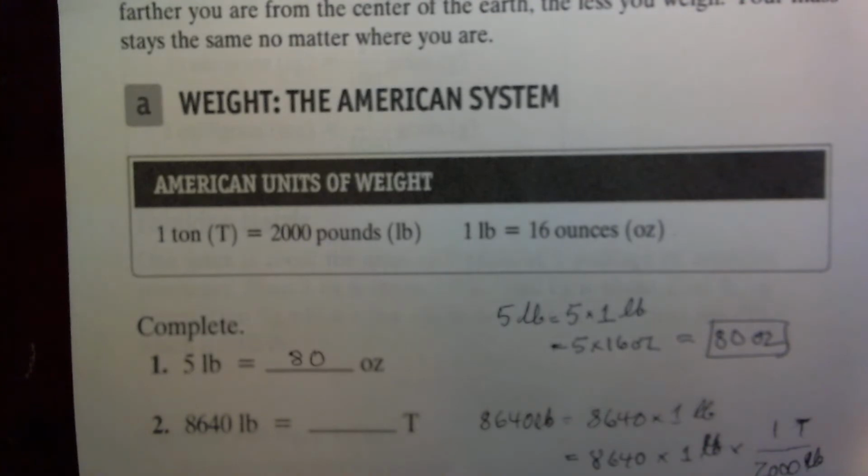So the pounds cancel, and 8,640 divided by 2,000 is equal to 4.32 tons.